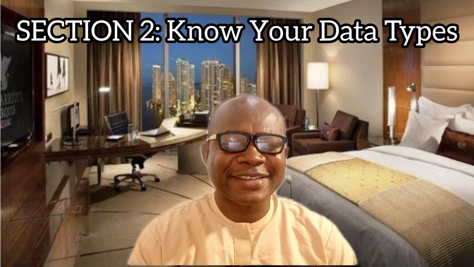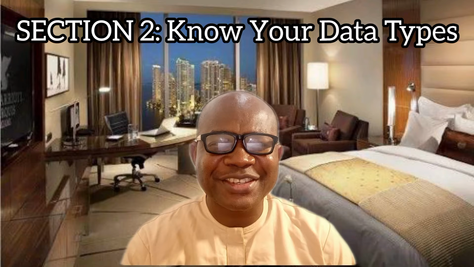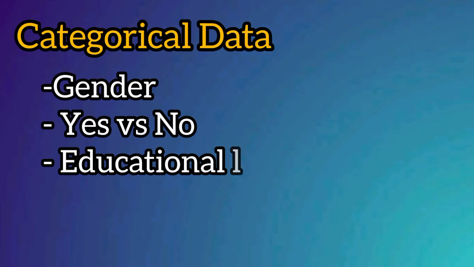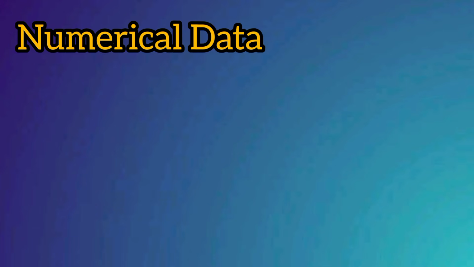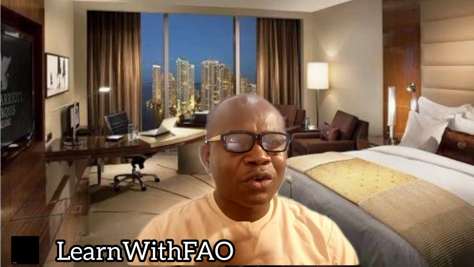Now, before analysis, you must understand your data types. There are two broad categories of data. The first is categorical. An example, we have gender, the yes and no kind of response you get from people, education level. Number two, you have the numerical data. We have age, weight, income or even scores. Now, this step is very critical because data type determines the statistical test that you will actually use. Wrong test will imply wrong conclusion.